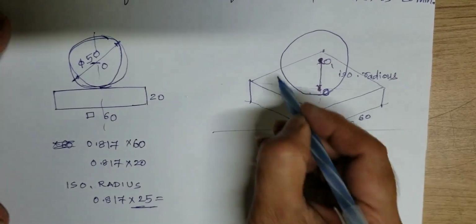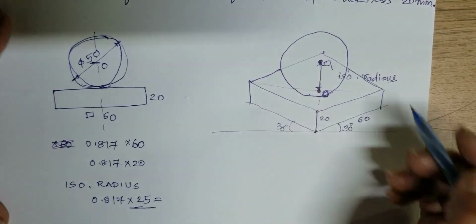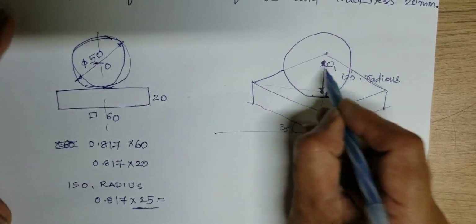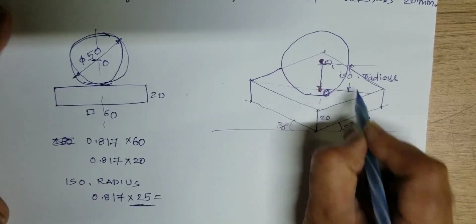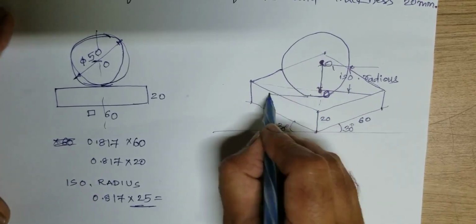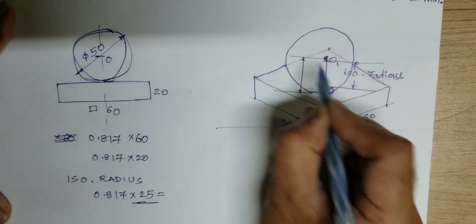This is an important question. You just mark these portions dark. This you mark as iso radius. This is the iso radius. This radius is the original radius, or otherwise mark it 25.